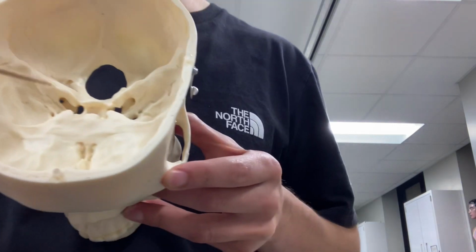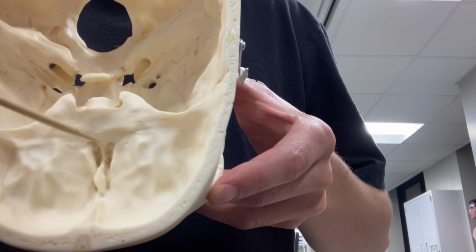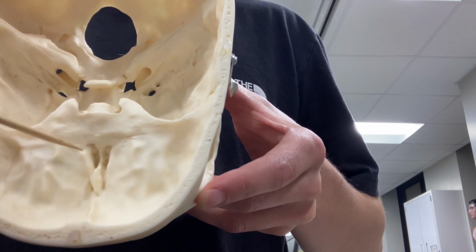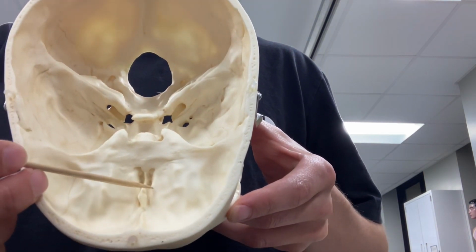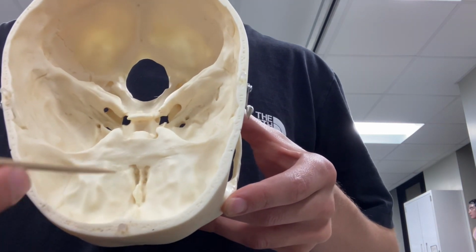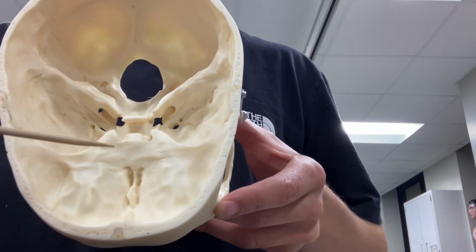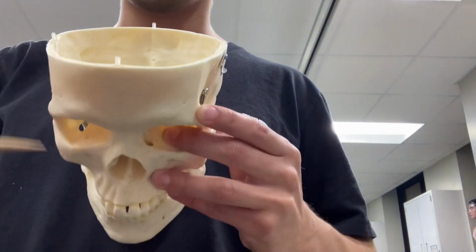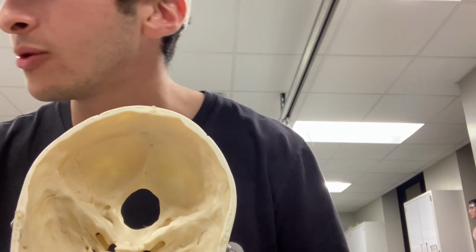It's kind of hard to see in this model, but it has very tiny foramina. Small hair-like nerves of the olfactory nerve poke their way through these holes, and they go to our nose and allow us to transmit our sense of smell, which I think is super cool.